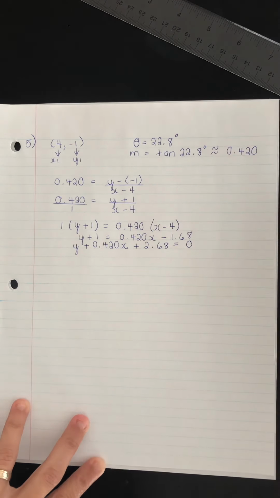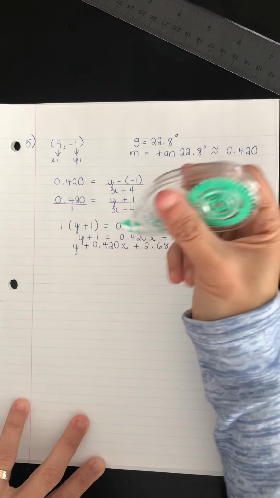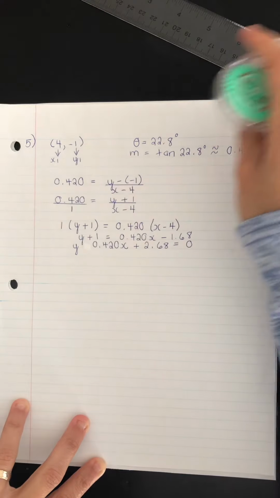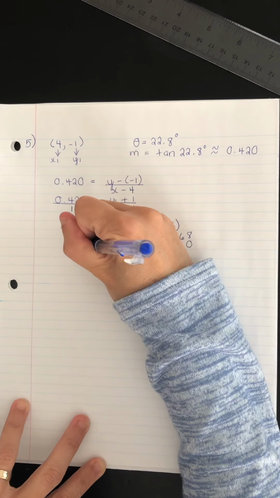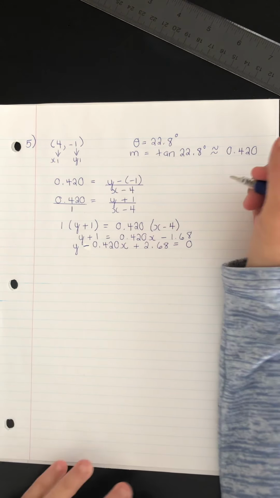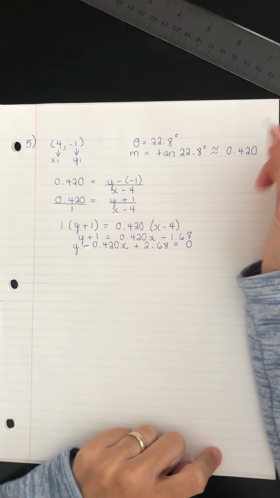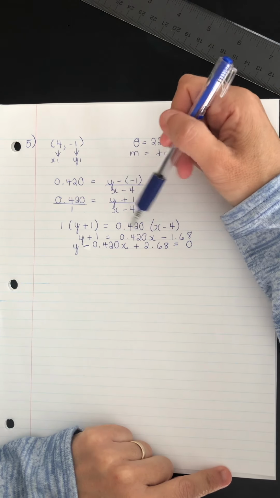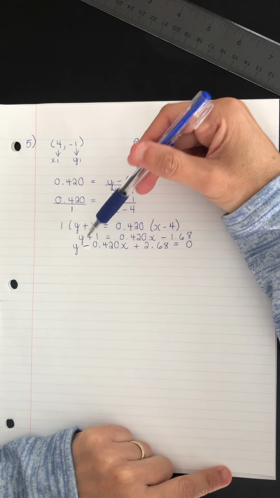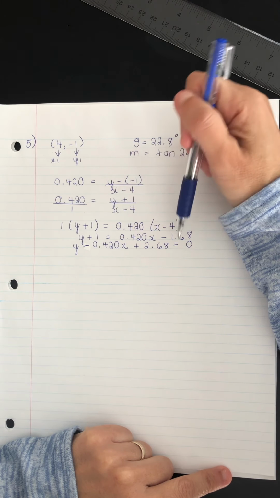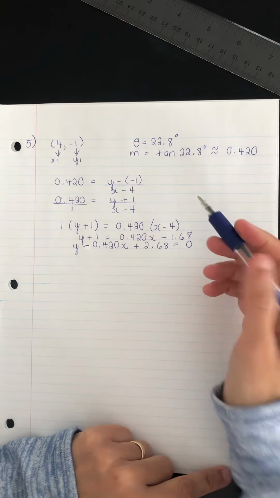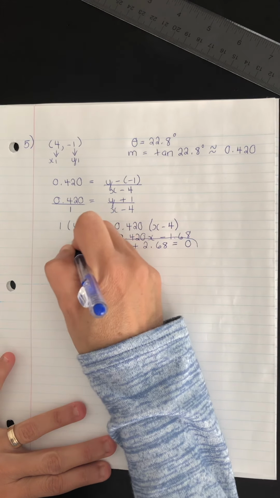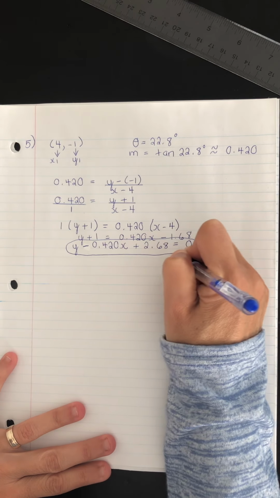Oh, sorry, this right here is minus. Do you see what I did wrong there? Good thing I caught it, eh? Usually in class, someone would let me know. Okay, so we have positive y. This term is negative when it comes to this side. The constant is 1 plus 1.68. So like this for our final answer.